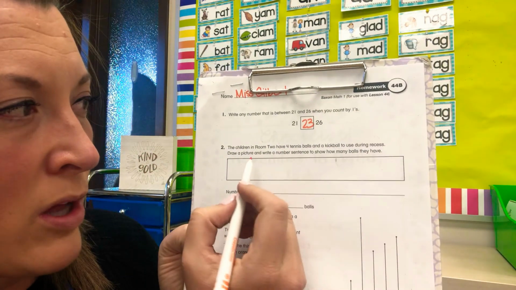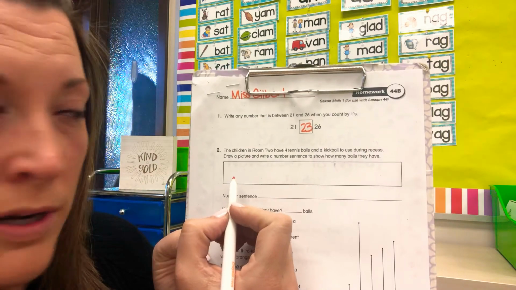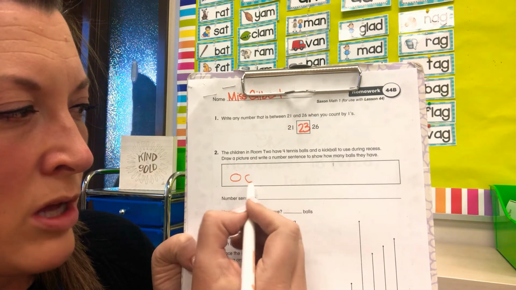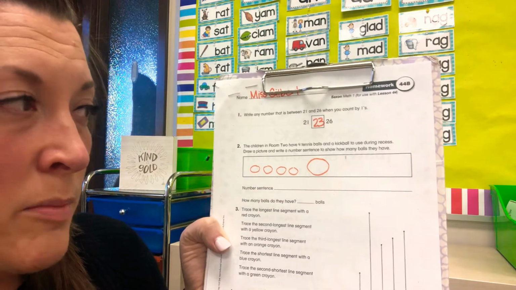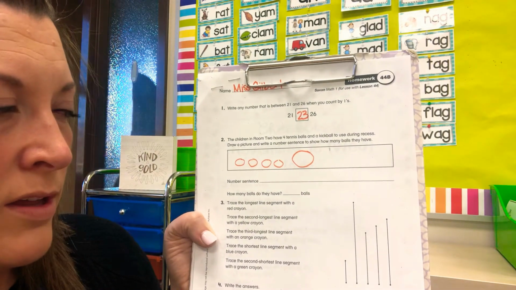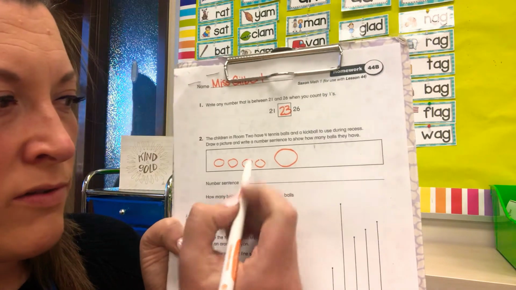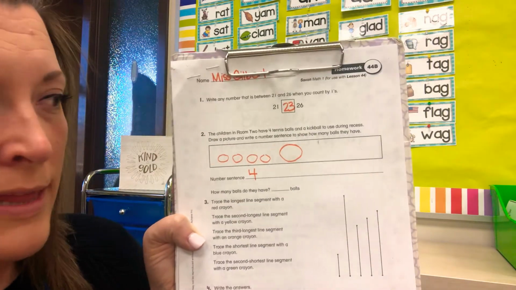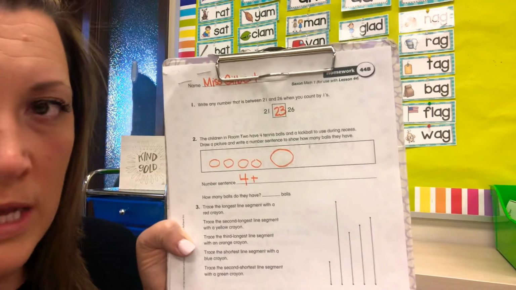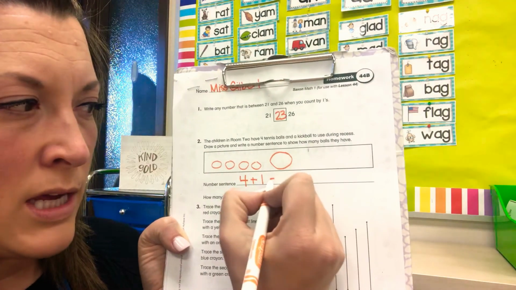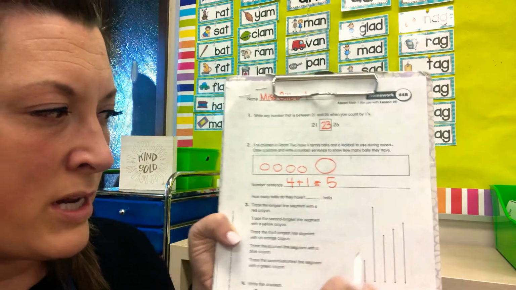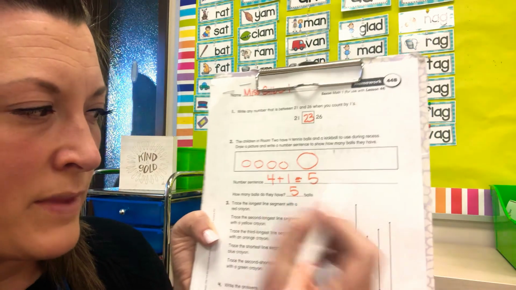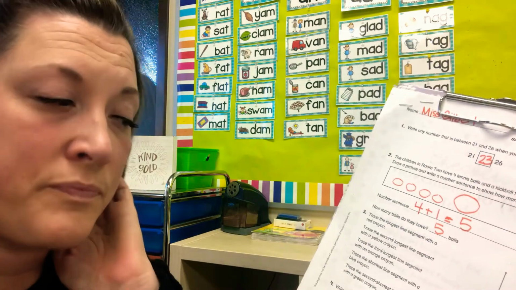All right, number 2. The children in room 2 have 4 tennis balls and a kickball to use during recess. Write a number sentence to show how many balls they have. How many tennis balls did they have? 4. We're adding them together, so use the plus sign. Plus 1 more equals 4 plus 1 equals 5. How many do they have? 5.